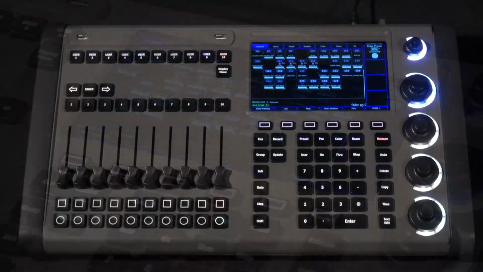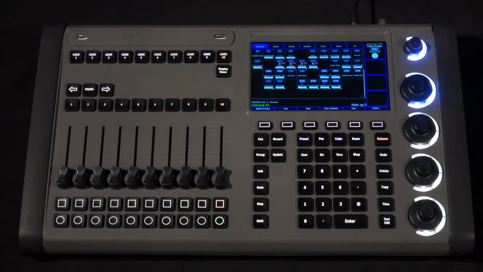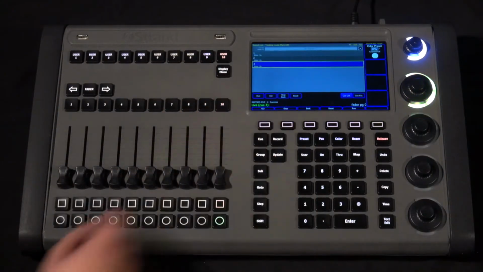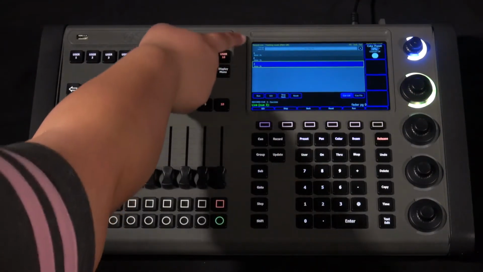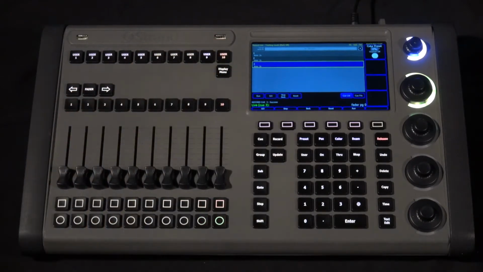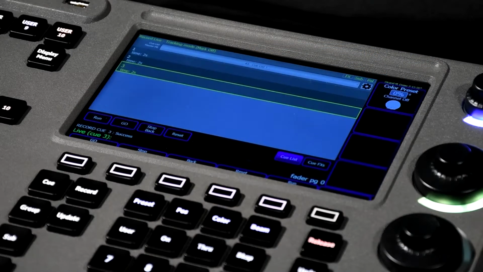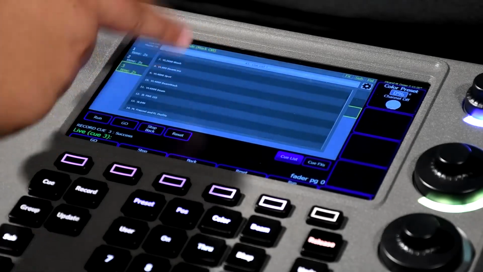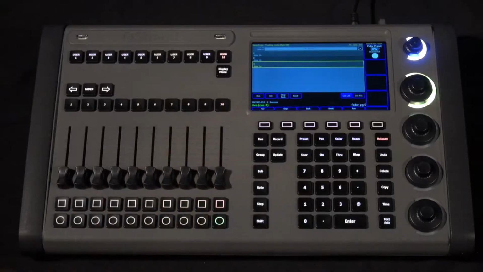Now, a way to see your cues is by going into the cue list, display menu, and cue list. Here we have our cues 1 through 3. You can have multiple cue lists in a console, and if you ever want to switch out the cue list, simply select the drop-down menu and select a different cue list that you've already created.